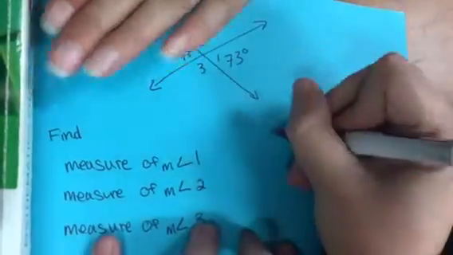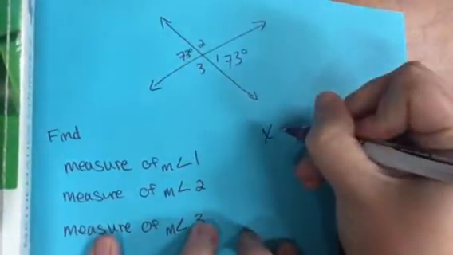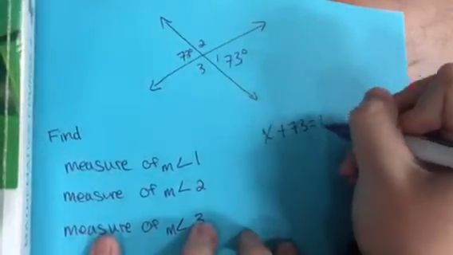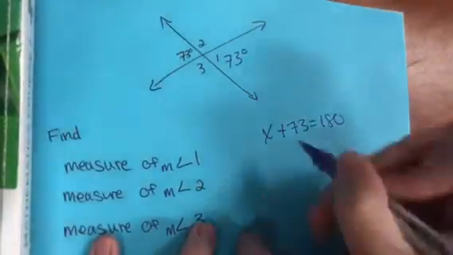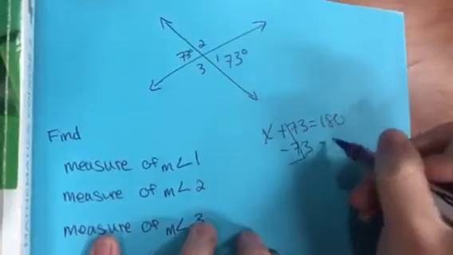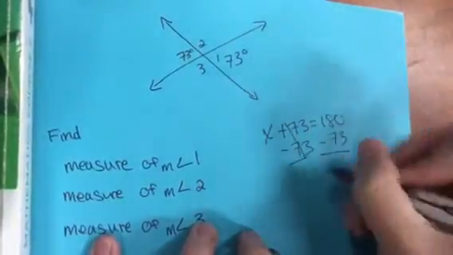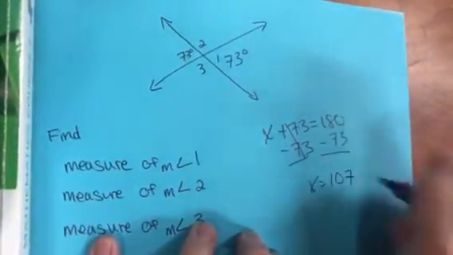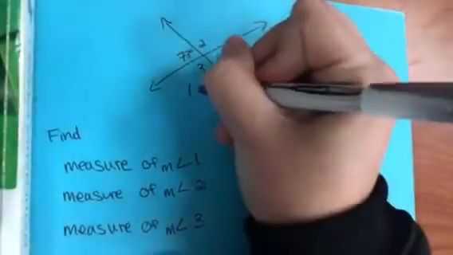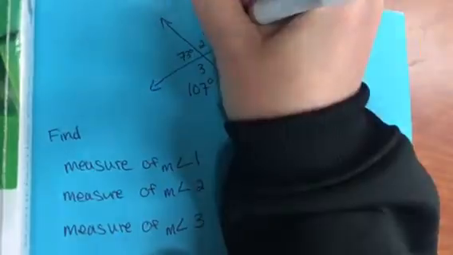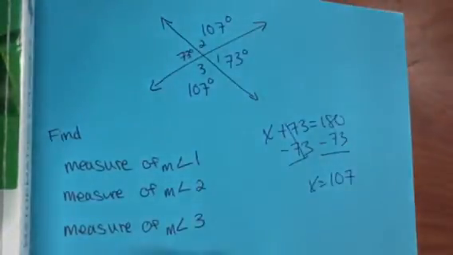So we've got angle 3, which I'm going to label x, plus 73 equals 180 degrees. So minus 73, minus 73, we are left with x equals 107. So that means angle 3 is 107. And we know angle 2 is equal to angle 3, so it's 107. Just did all of them.